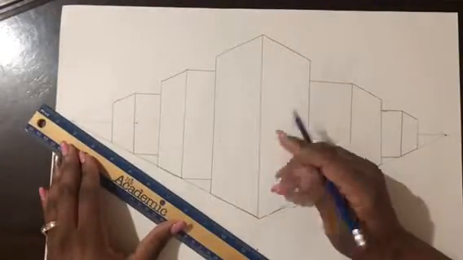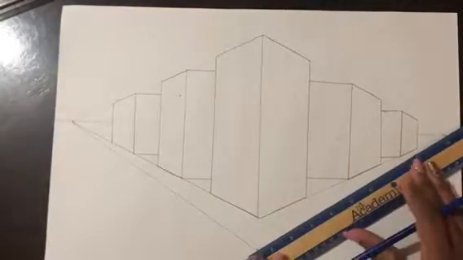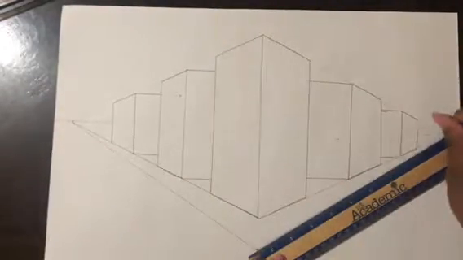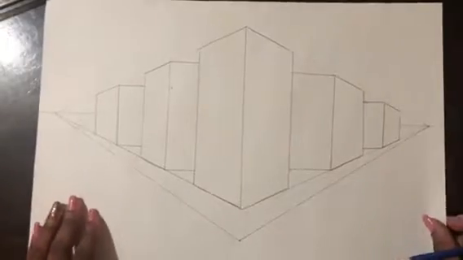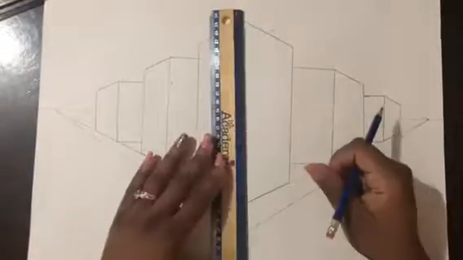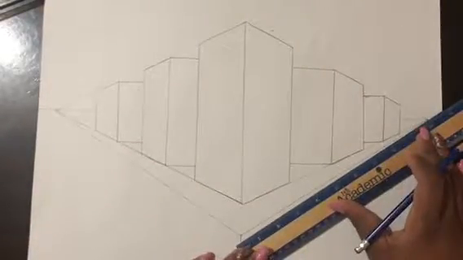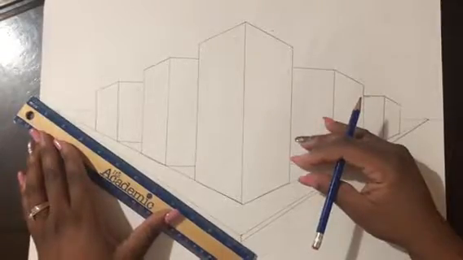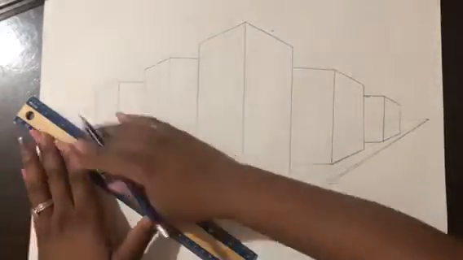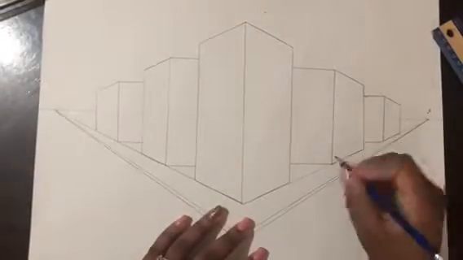All right, now I'm going to show you how to do a sidewalk. So you start with a little dot at the bottom of your middle building, and you're going to draw 2 diagonal lines, one on the left and one on the right. And then from your dot, you're going to draw just a small 1/2 inch vertical line, and then 2 diagonal lines left and right from that vertical line, as you see me doing here, and that creates a sidewalk.